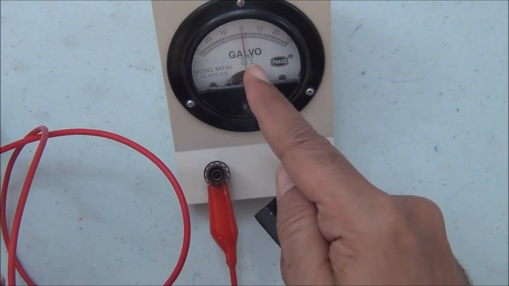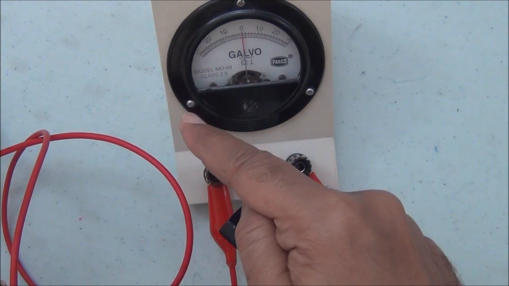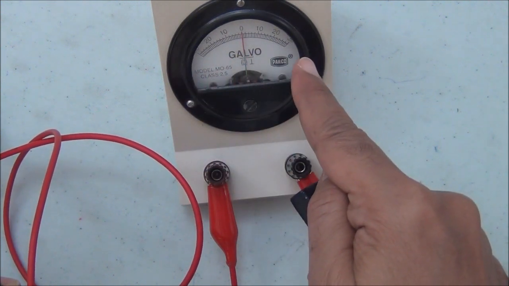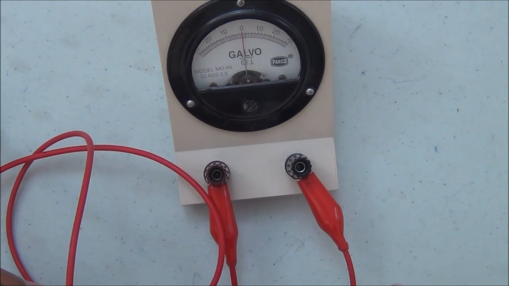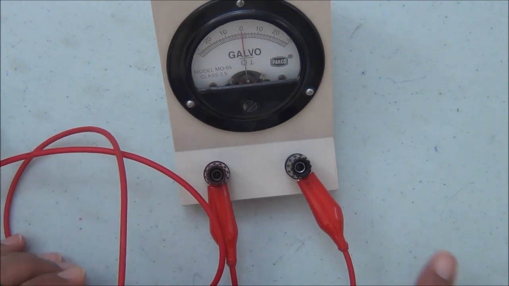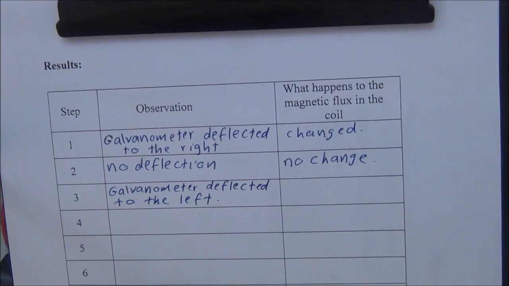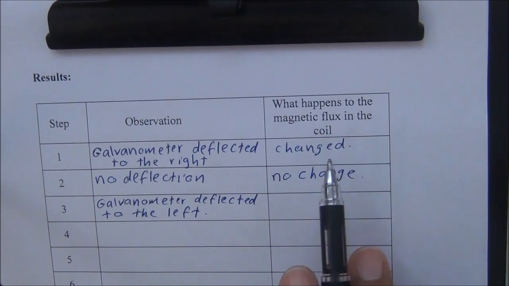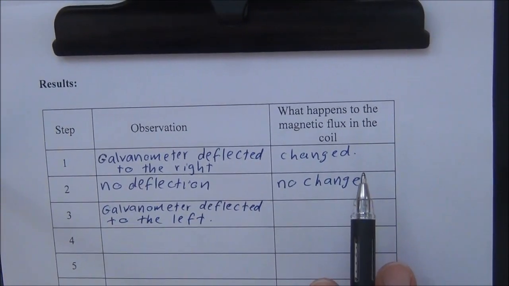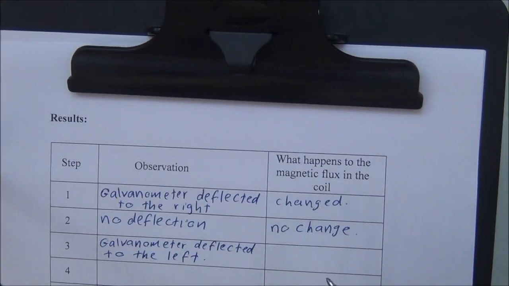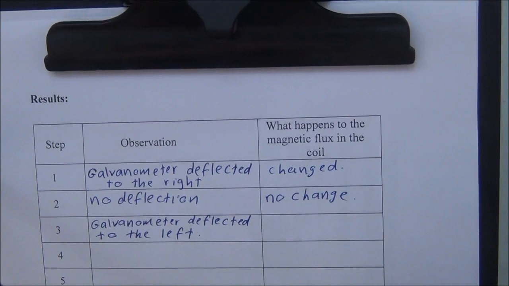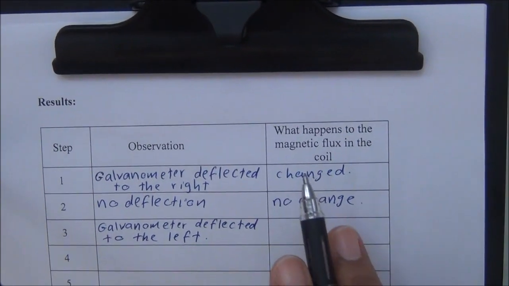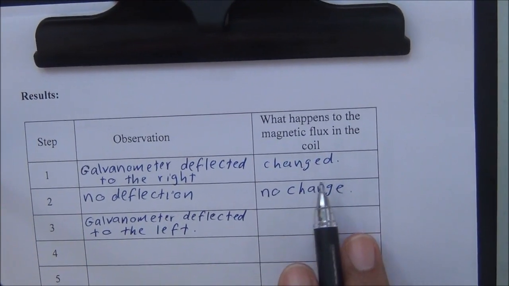The galvanometer needle deflected to the left and then returned to 0. So the observation: the galvanometer needle deflected to the left. What happens to the magnetic flux? The magnetic flux changed, producing EMF in the opposite direction, and the current reverses.